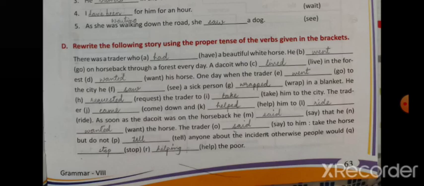One day when the trader went to the city, he saw a sick person wrapped in a blanket. He requested the trader to take him to the city. The trader came down and helped him to ride. As soon as the cat was on the horseback, he said that he wanted the horse. The trader said to him, "Take the horse, but do not tell anyone about the incident, otherwise people would stop helping the poor." So with this, the chapter has ended.